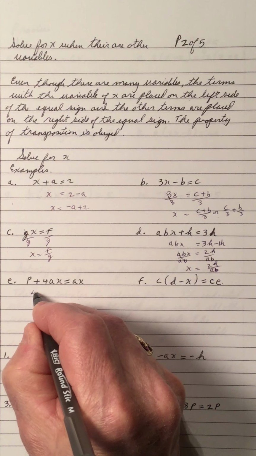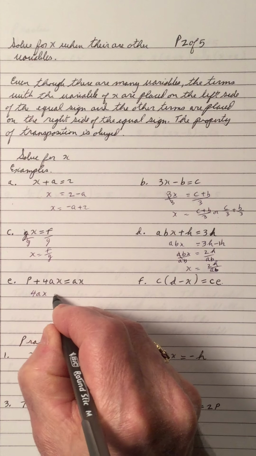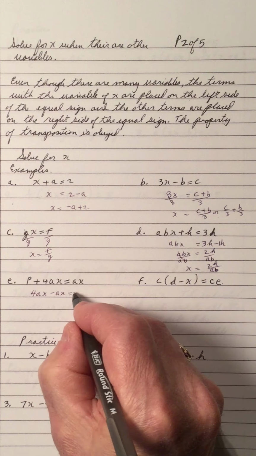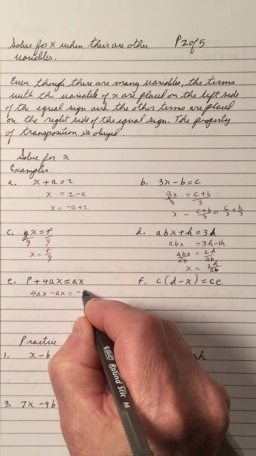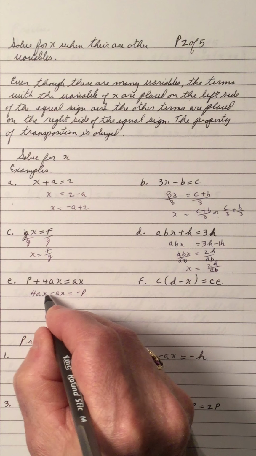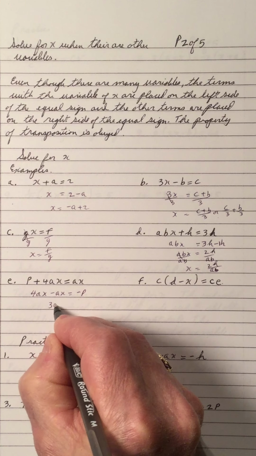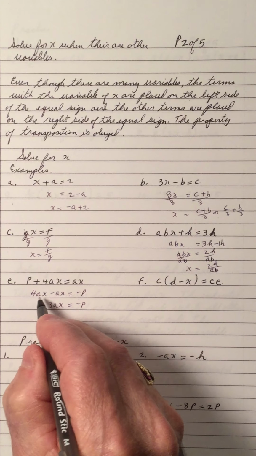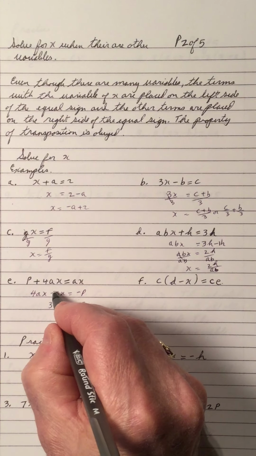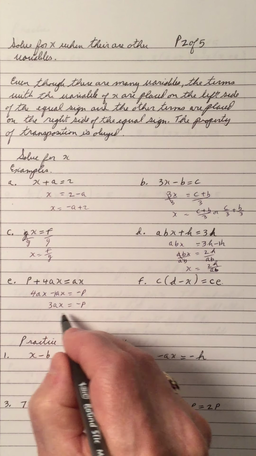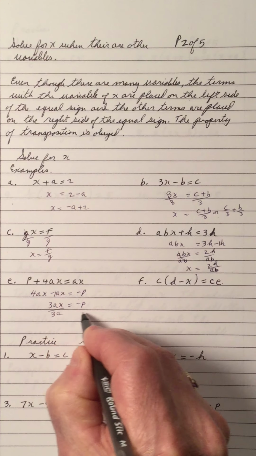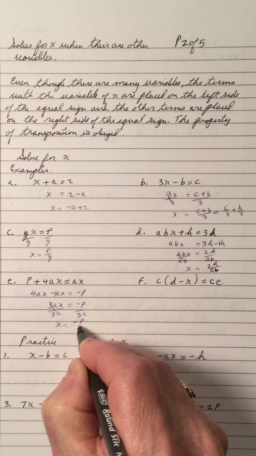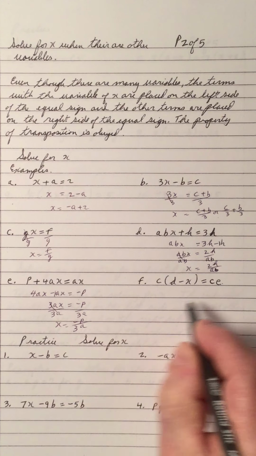And the x, there's two x's now, so I have to put the x terms on the left side and the other variables and the constants on the right side, so it's negative p. And 4ax minus ax is 3ax, because when you add, you have to keep the literal coefficients. Just 4 minus 1 is 3. And now we divide by 3a on both sides. X equals negative p over 3a.